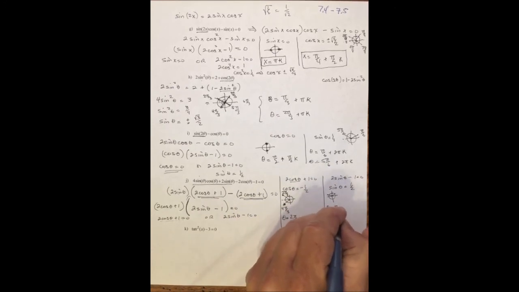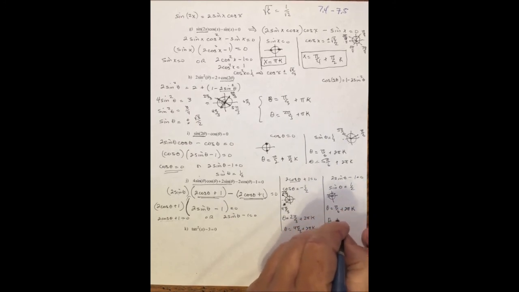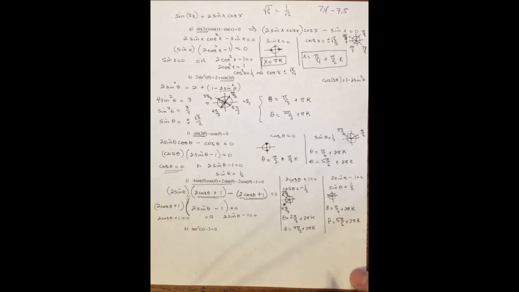So theta would be pi over 6 plus 2 pi k, and then theta would equal 5 pi over 6 plus 2 pi k. It's a real challenge in these trig problems to write all the solutions. But there are times in calculus where this is necessary. You have to be able to do this, which is the purpose of sections 7.4 and 7.5.